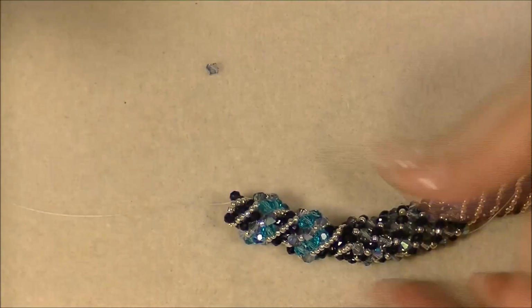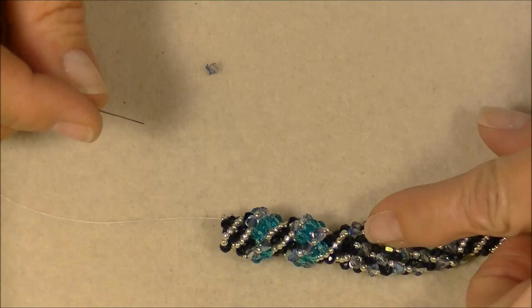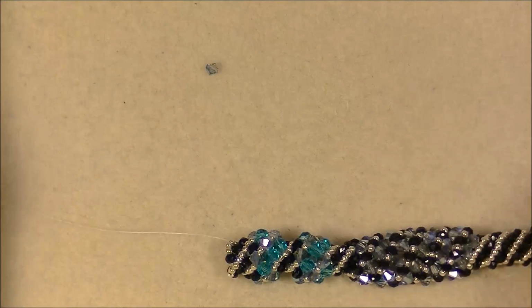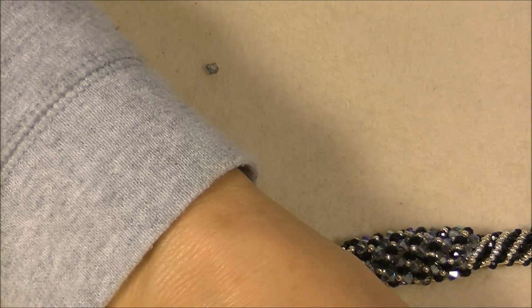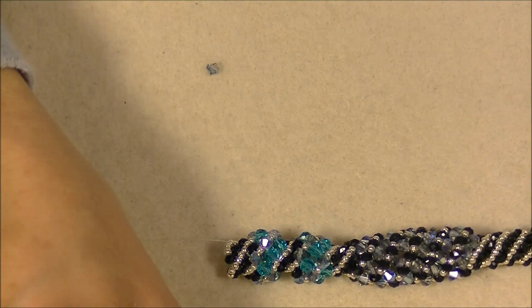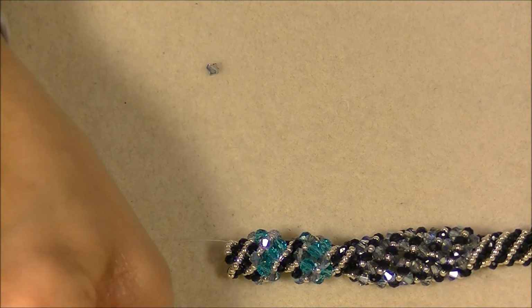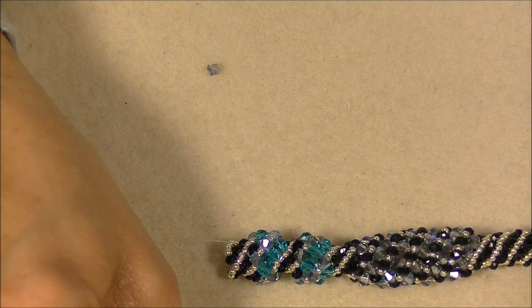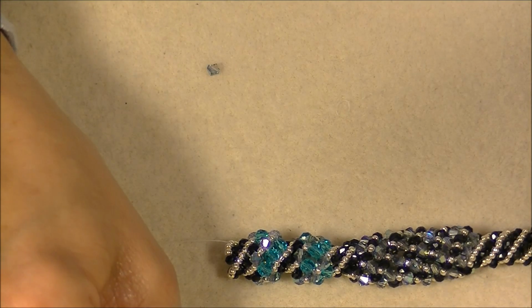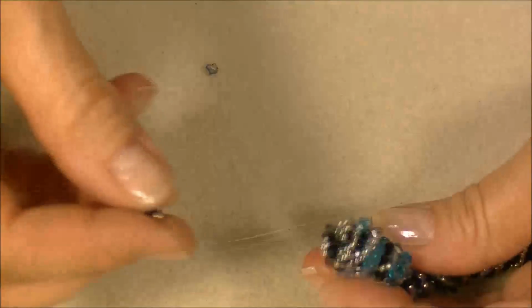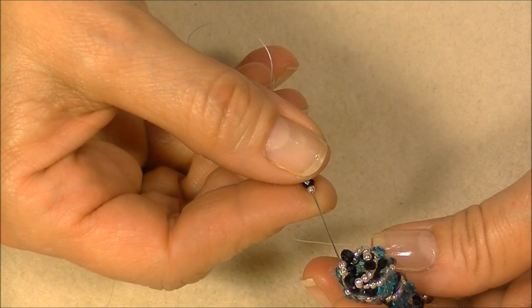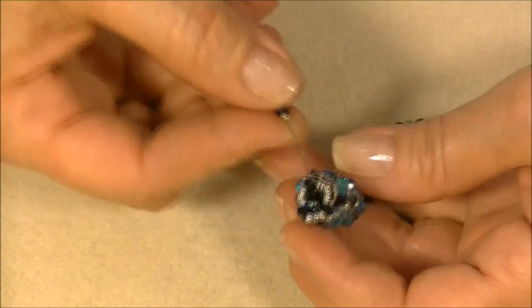So now I'm going to do this increase here. The way we're going to do that is we're going to pick up a bicone crystal, which will be our biggest now, and then we'll pick up a rondelle, and our 11-0, and we will do this stitch down here again. Of course, we have to start going into the 11-0 behind the next rondelle in our round.